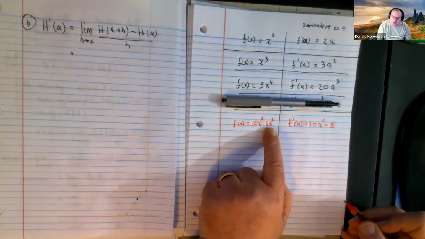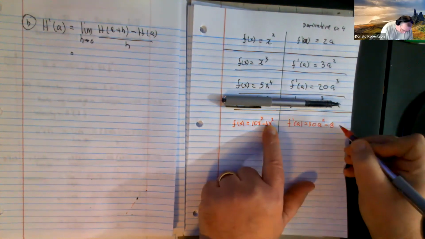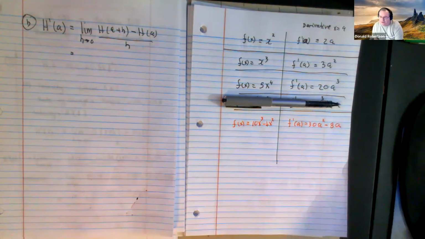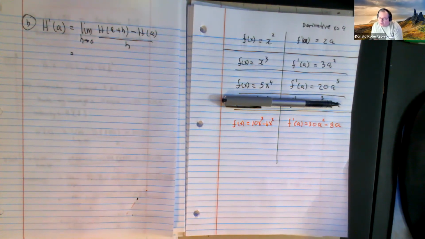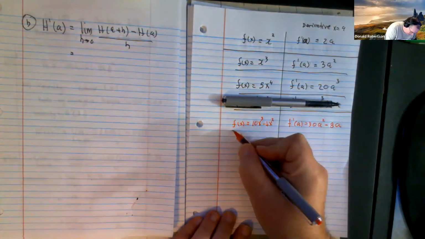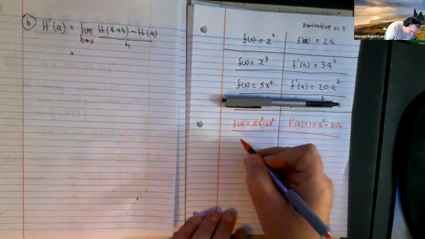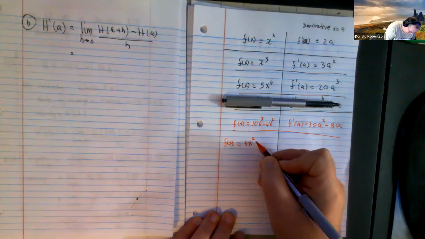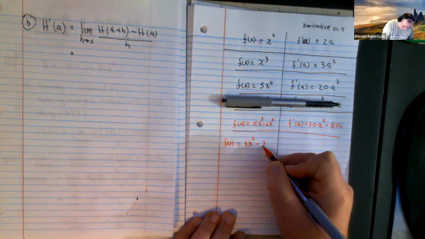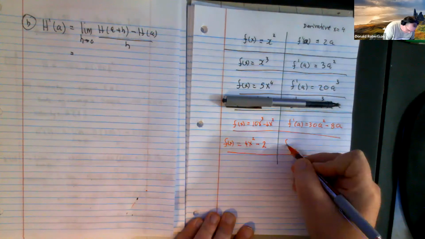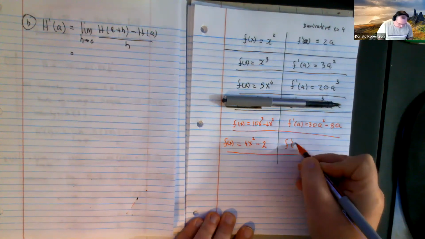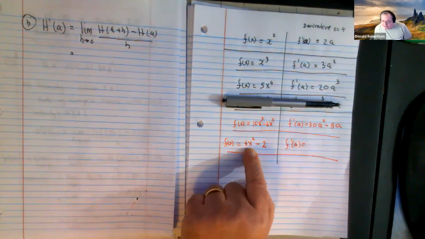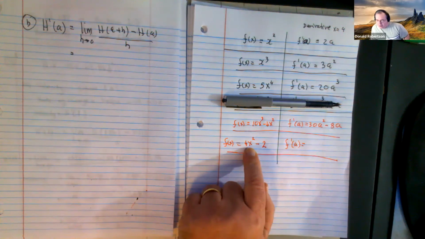Reduce the power by 1, don't you get x then, and x becomes the a. Do you see how that rule works? Now, how about the shortcut is multiply by the power and reduce the power by 1.